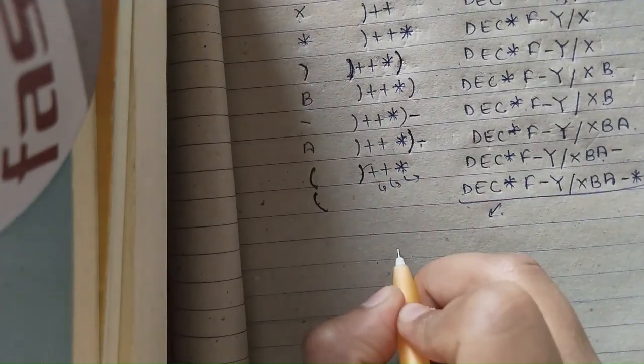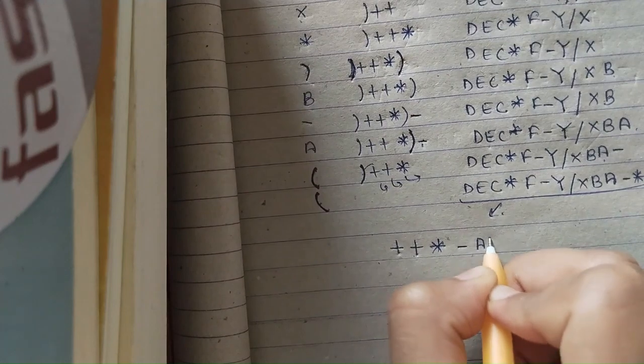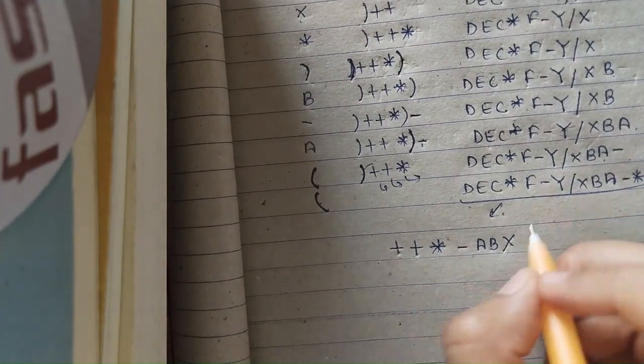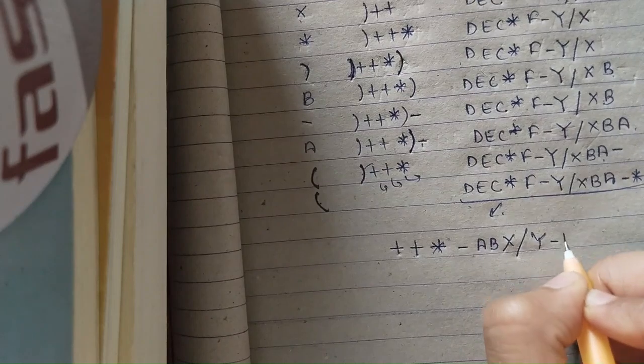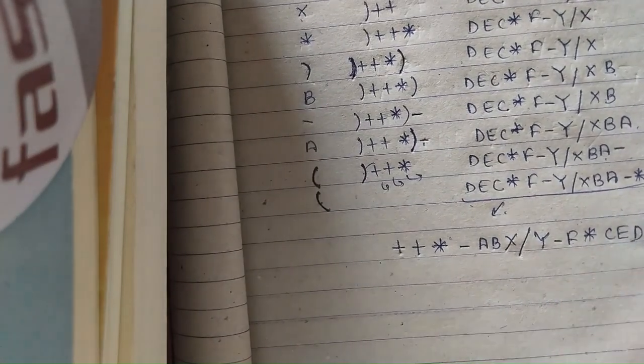Okay, so this is the final expression which we are going to get, but we are going to write this in reverse order. So plus plus multiply minus A B X, okay, divided by Y minus F into C E D. This is your final answer.